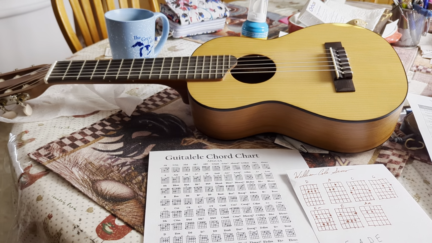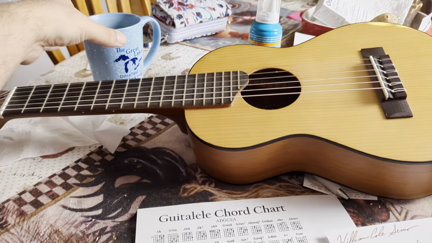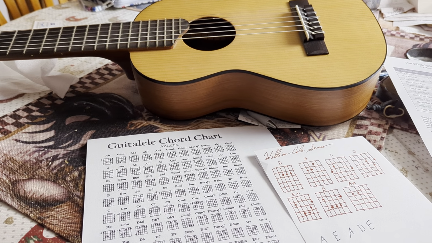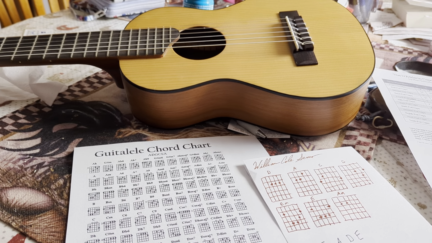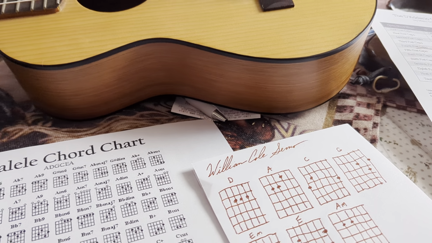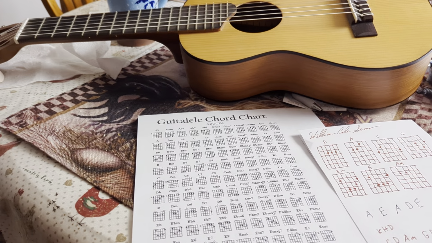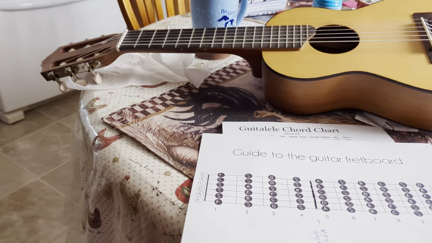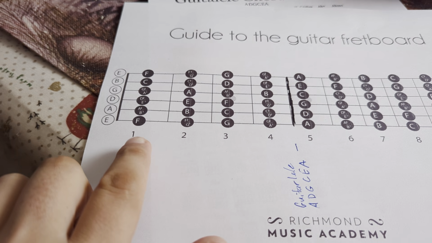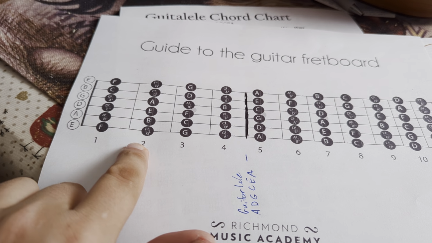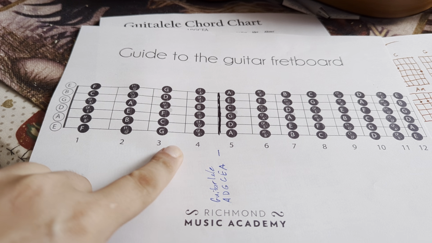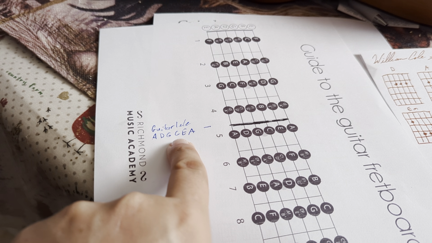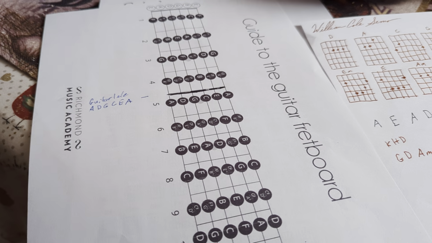Did a video on guitalele yesterday, and I wanted to really point out something else. So, kind of wanted to show you how every note on a guitar changes as you go back. Guitalele, you got it right here: A, D, G, C, E, A.